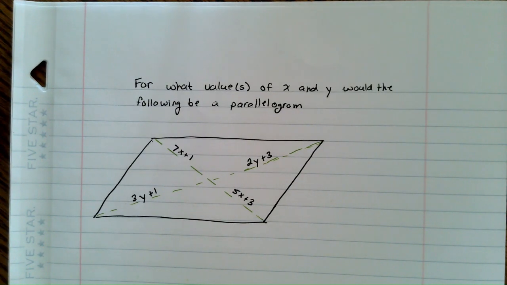So here we see a shape, and the directions say, for what values of x and y would the following be a parallelogram? And we see that the shape is just labeled. Nothing's marked, we don't know anything. So what it's asking us to do is, using our knowledge about parallelograms, what should we apply to force this to be a parallelogram?